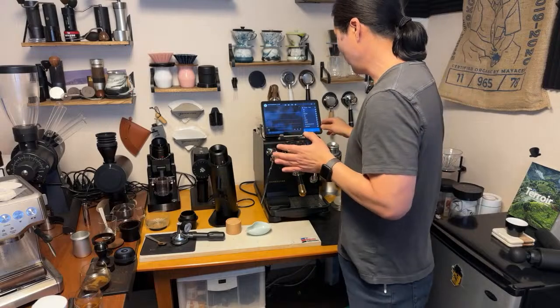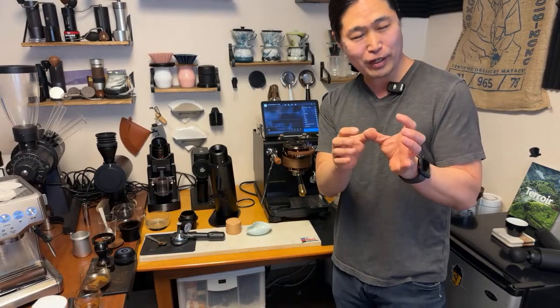You can actually program that. You can change how much flow is going in, how much water is going into the puck as well. With those components alone, you're going to make interesting coffee. It's going to be all different.